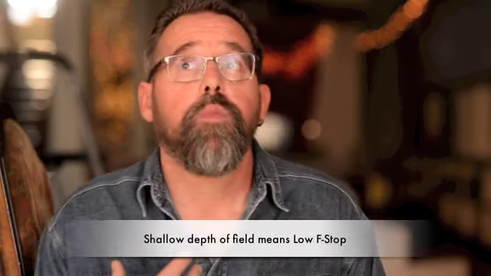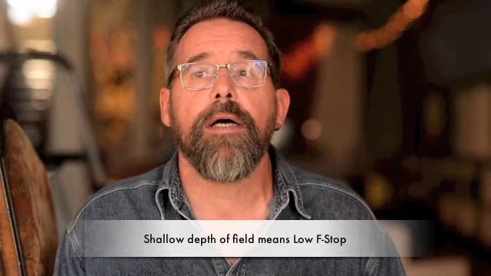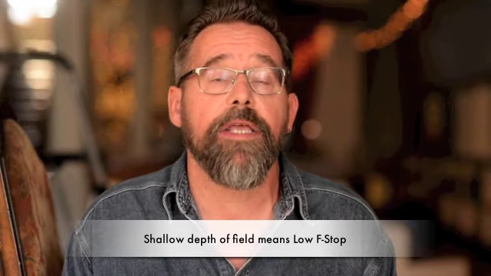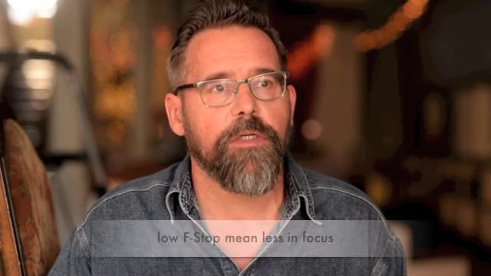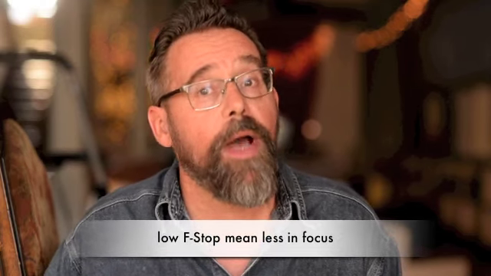As a fine art photographer, as a glamour photographer, I use a shallow depth of field as one of my most common composition tools. I use it to isolate my subject. I use it to make you look at what I want you to look at in the frame. If there's only one thing in focus in the frame, well then that thing is the thing that you're going to look at. Now I achieve a shallow depth of field by using a low f-stop.